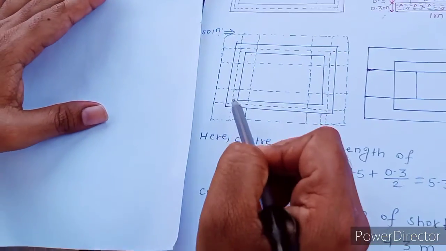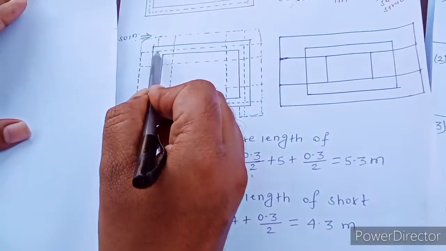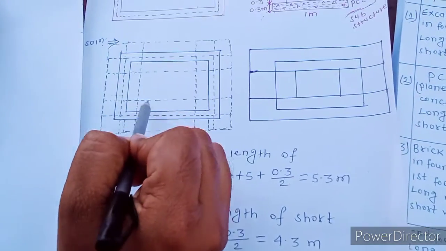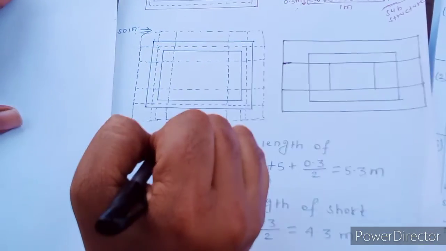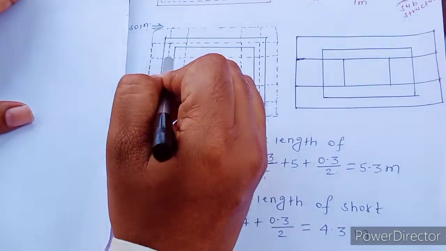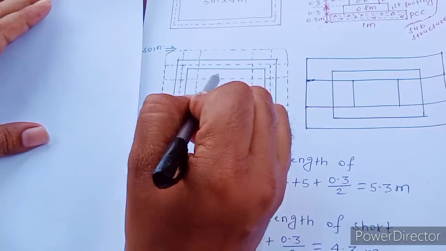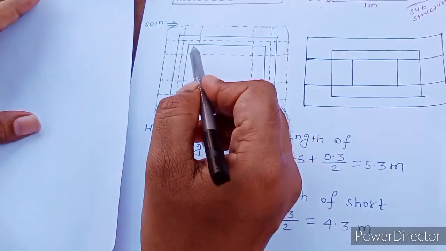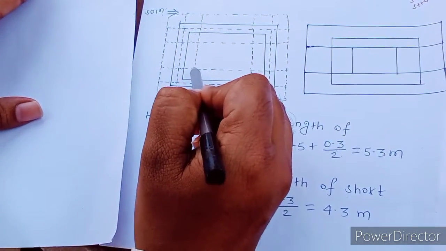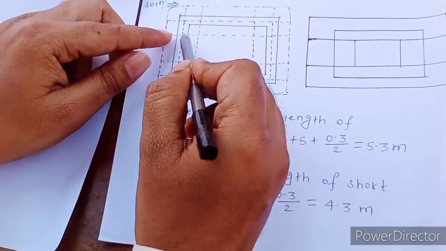this center line for the short wall, the center to center length is from here to here, but up to here the half portion of 0.5 meter, from here to here, is already prepared by the long wall, this side long wall, and from this center line to here, this length is 0.5 meter, already prepared by the long wall method. So now we have to prepare only from here to here, this width of PCC, we have to prepare only up to here.